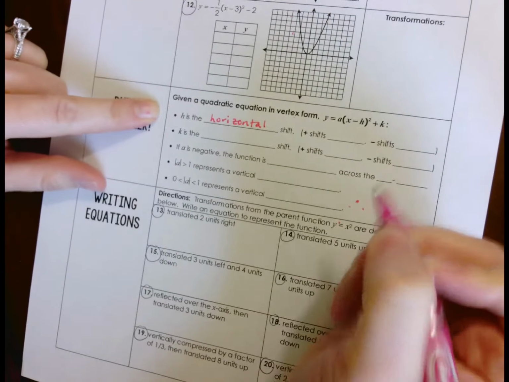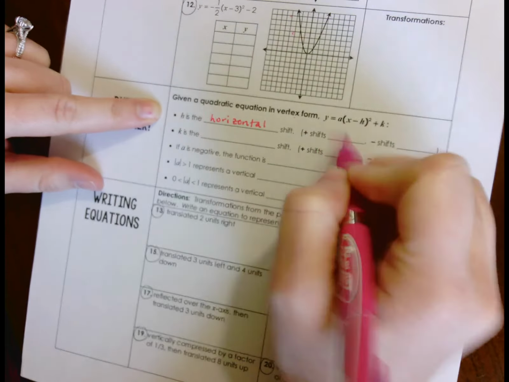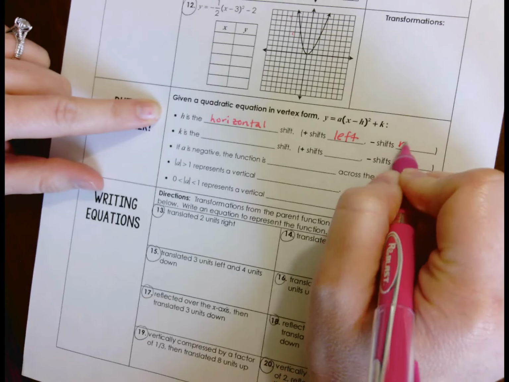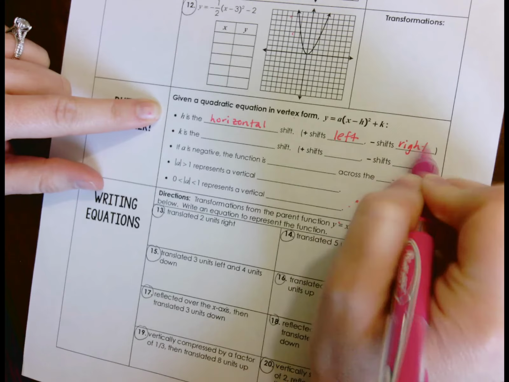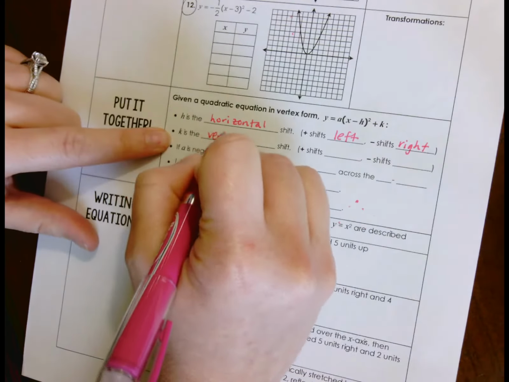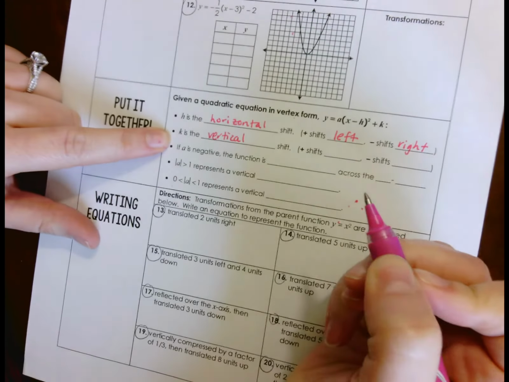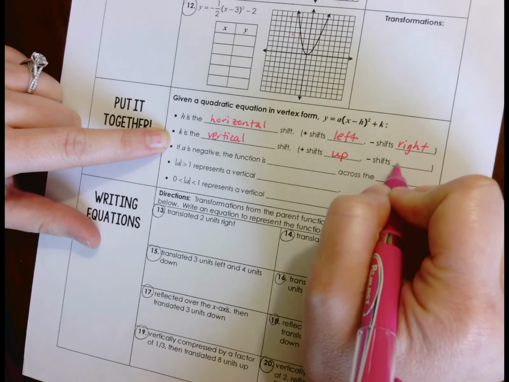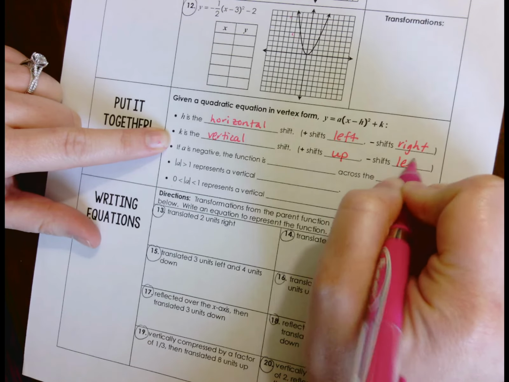Okay, we remember that. So a positive number here shifts it left, and a negative number moves it right. Then k, of course, is the vertical, and that's what we just talked about in the last video. We could see that change. Positive shifts up and negative shifts down.